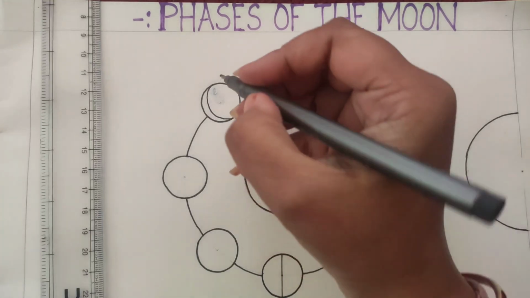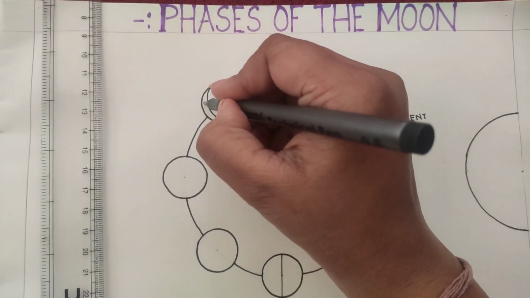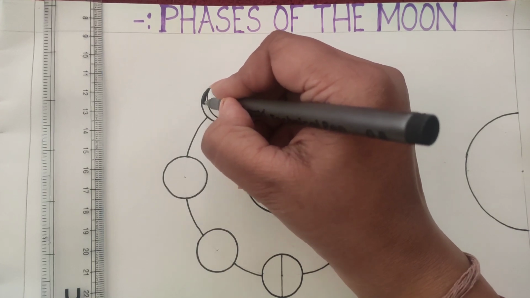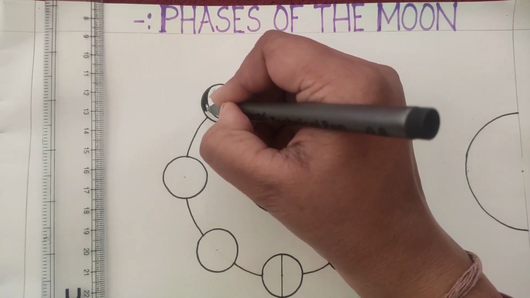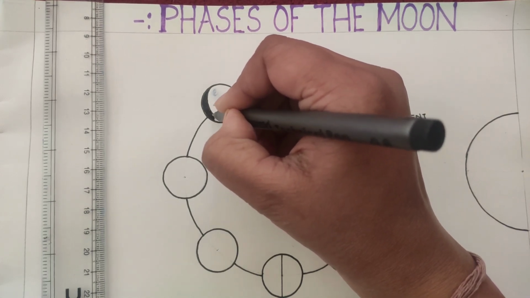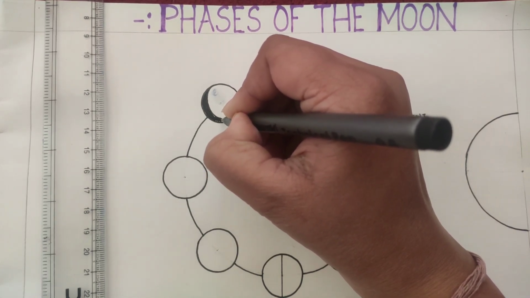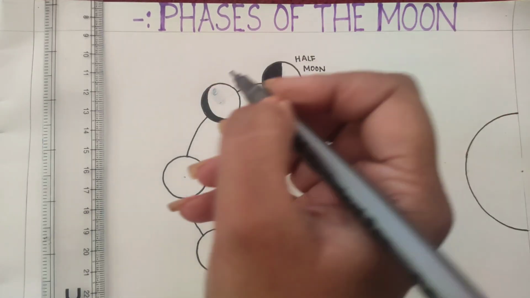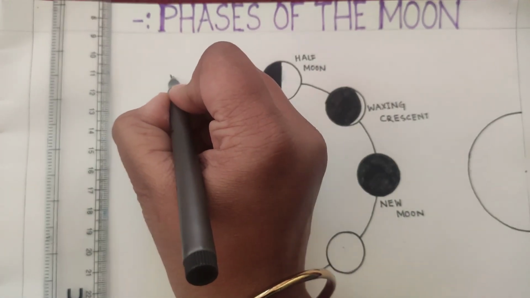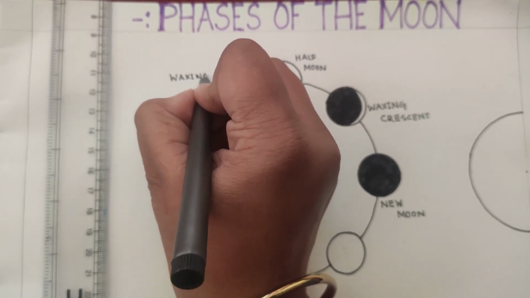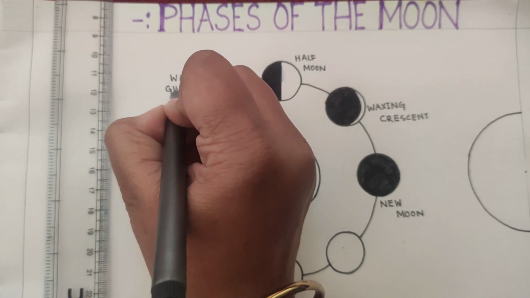So we're going to color this portion now, because only a small sliver is left for the moon to be completely visible, for the full moon phase. This is the phase that is called your waxing gibbous. Let's name the phase and write down its name. The phase is called your waxing gibbous.